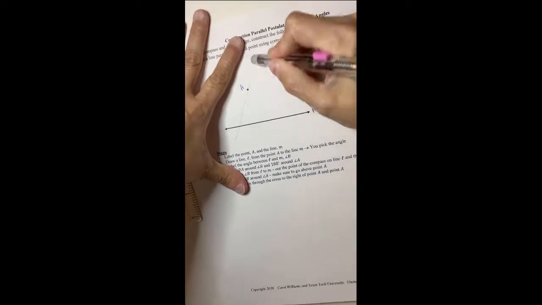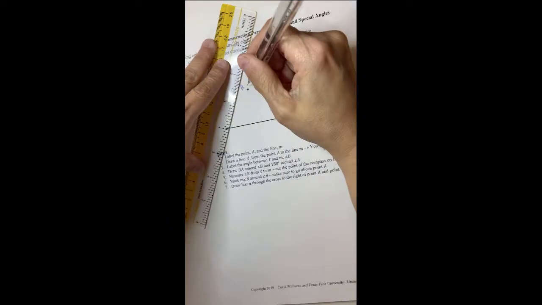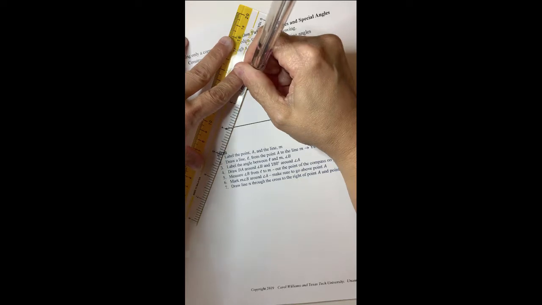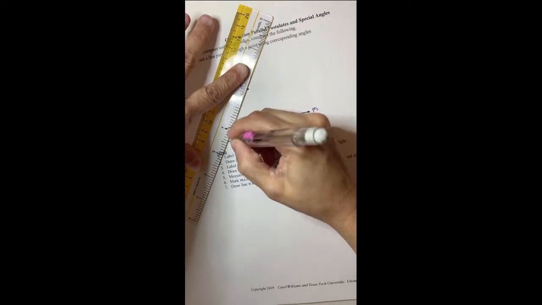That does not look great because it doesn't really go through the point A. So let's try again. So we want it to go through A. So I'm putting my pencil point on A, and then I'm drawing my line. That's better. Next thing you're going to do is get your compass.